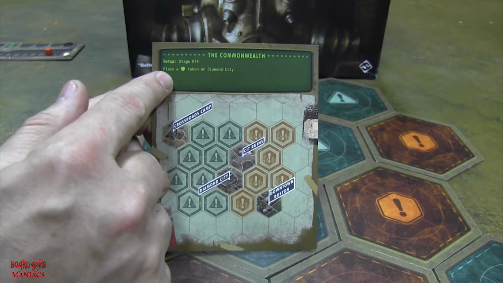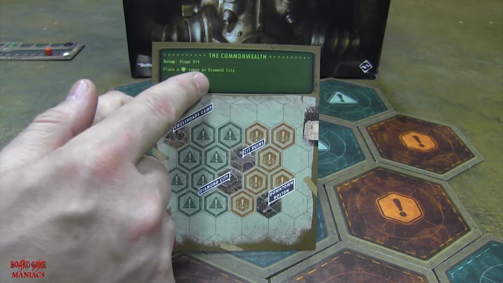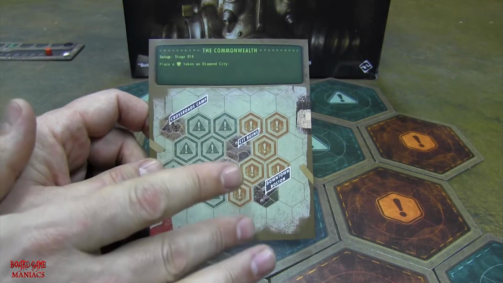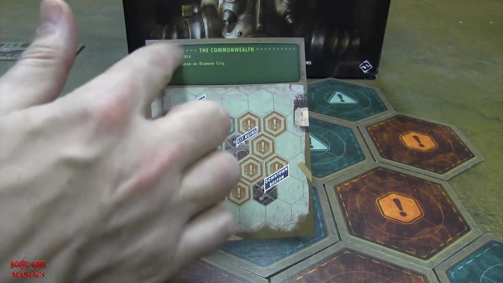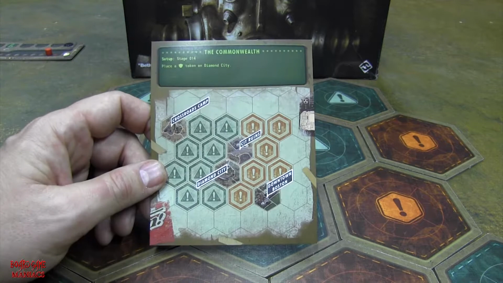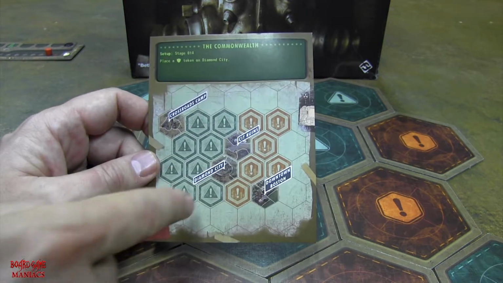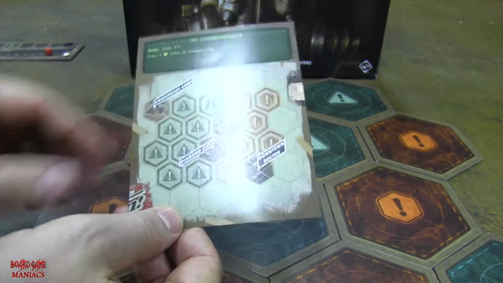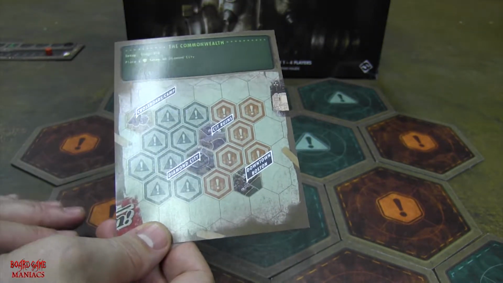It says here as well, place a shield token on Diamond City. With every scenario that you're going to play, it's going to have some special rules on what you have to do to set it up. Now you can see here, this is your tiles, and some of them have different cities that are labeled and everything.